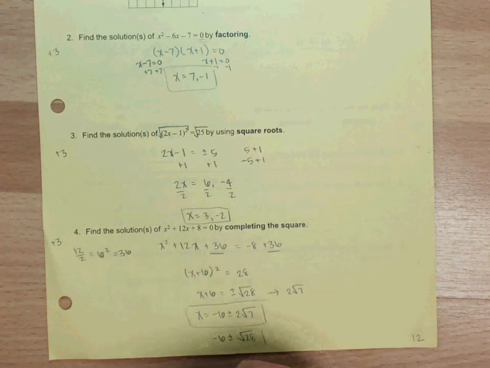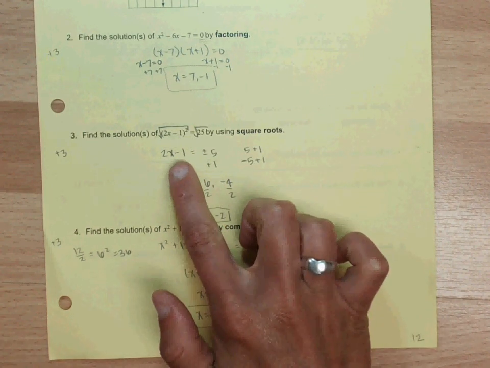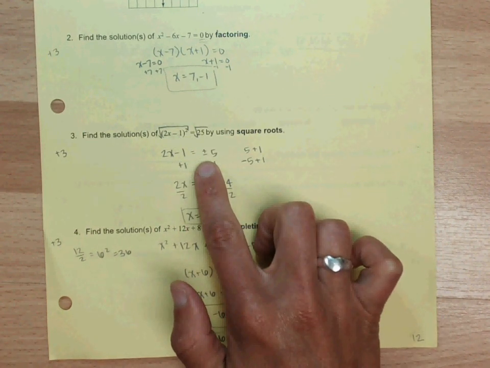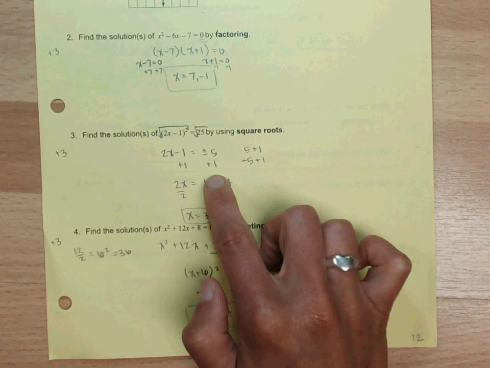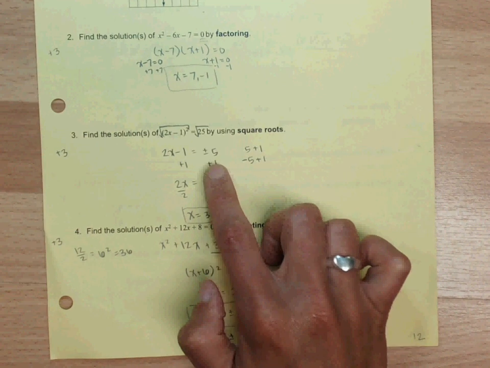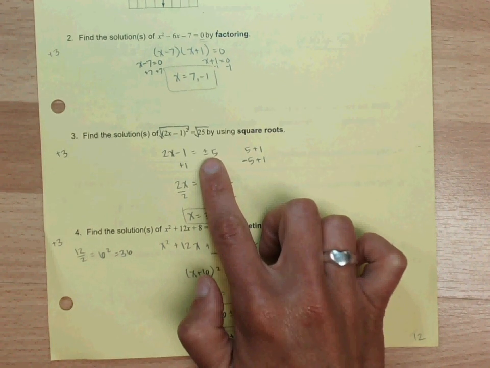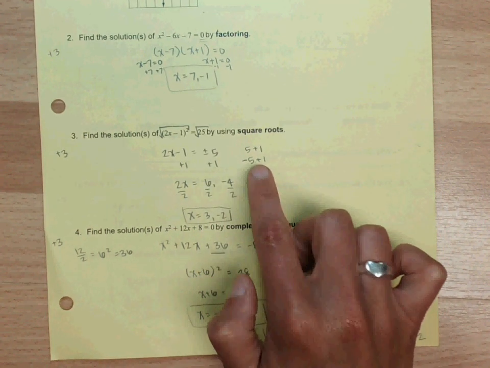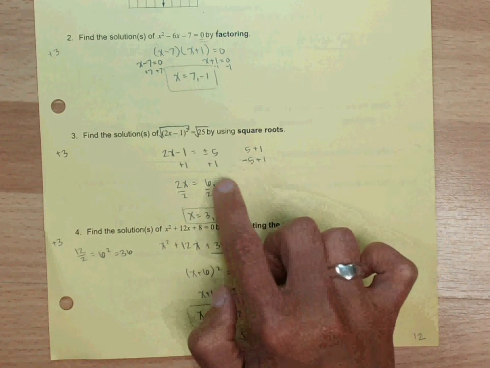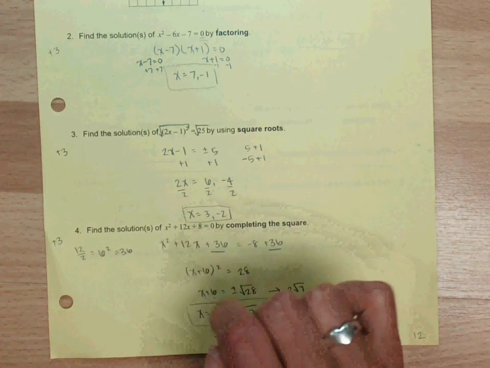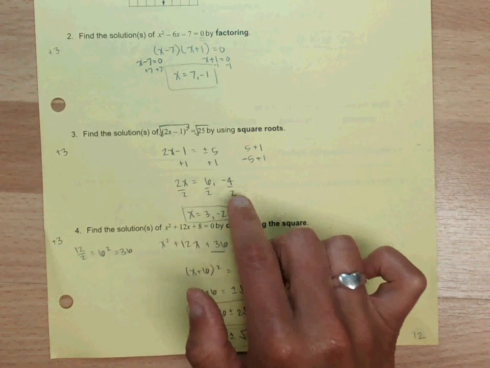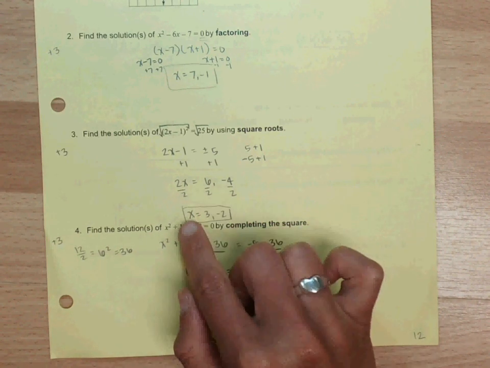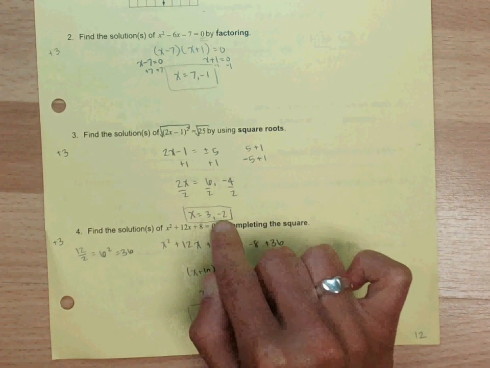So take the square root of both sides to get 2x minus 1 is equal to plus or minus 5. And then you want to add 1 to both sides. Now this is where it gets a little bit tricky in that we have a positive 5 and a negative 5 here. So you have to add that 1 to positive 5 and negative 5. So you get the answer 6 and -4. And then you divide both sides, or all 3 sides, by 2. And so you end up with x is equal to 3 and x is equal to -2.